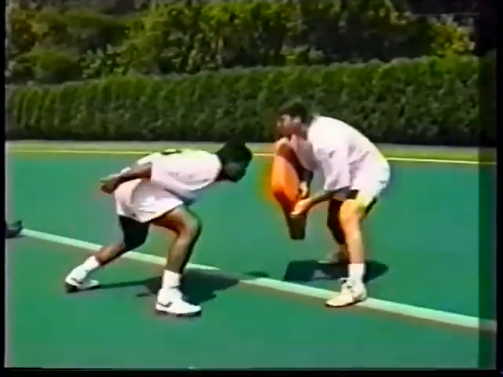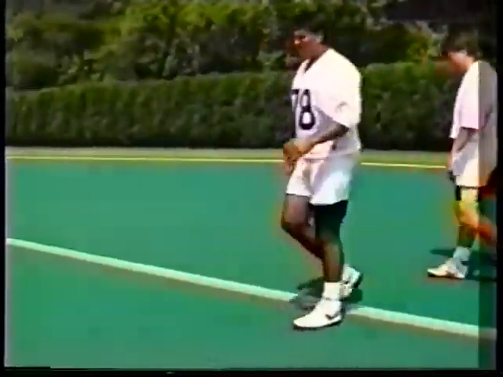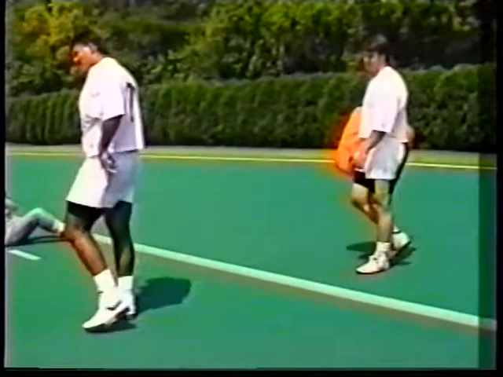Set. Cut. Beautiful, beautiful. Now this time, for whatever reason, put the other hand on the ground, get a little movement, then reverse it.